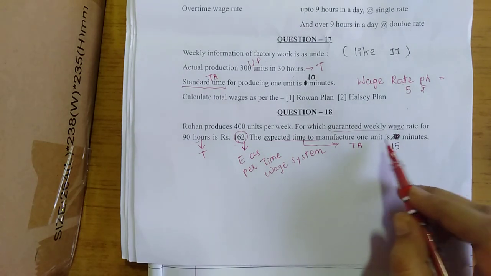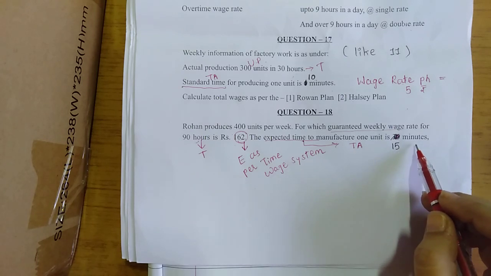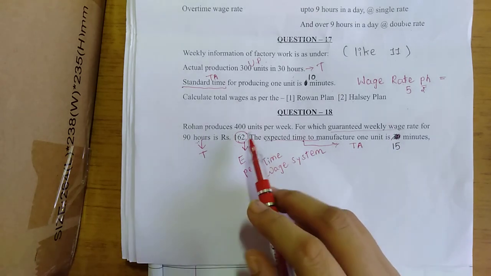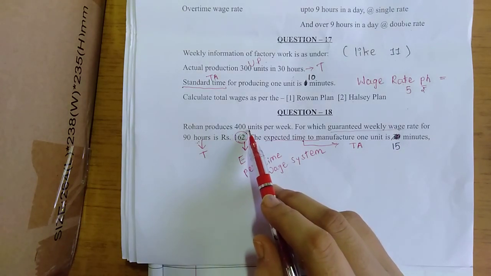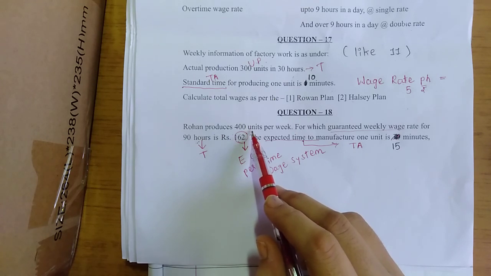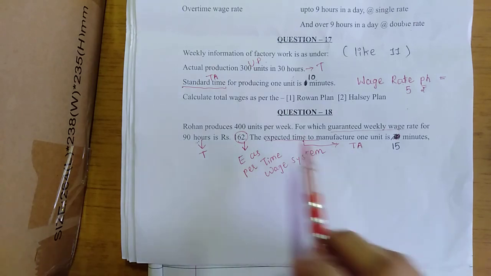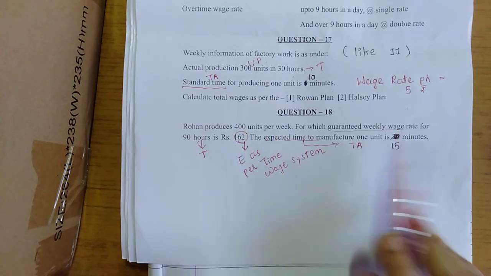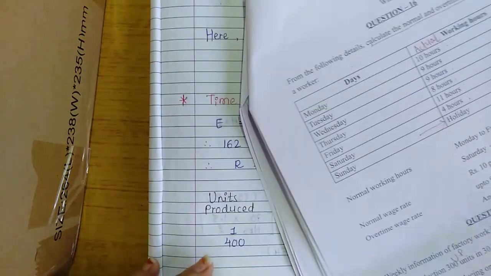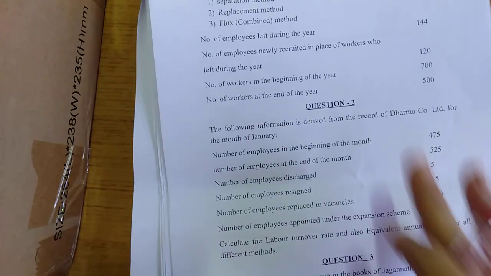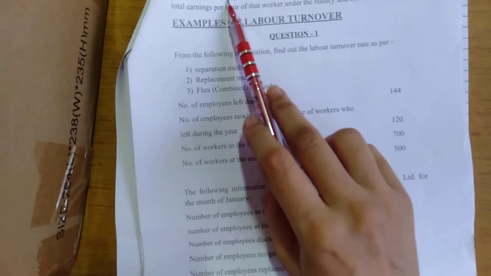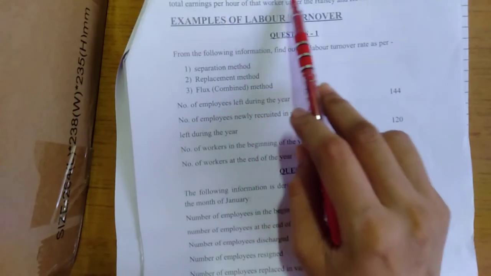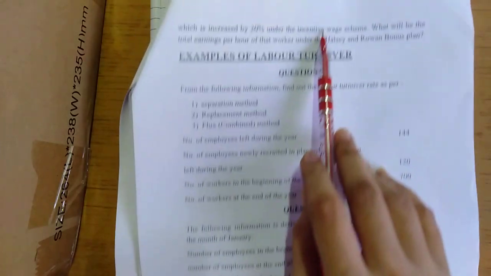Now students, this is the minutes given for producing one unit. How many units does Rohan produce? 400 units. So we will need to find out the time allowed for the 400 units, not a single unit. Read the next line. Which is increased by 20% under the incentive wage scheme.